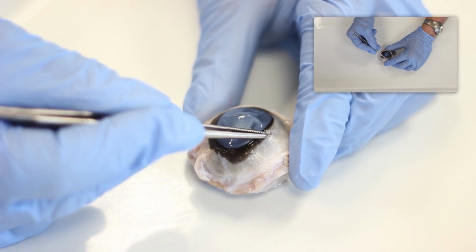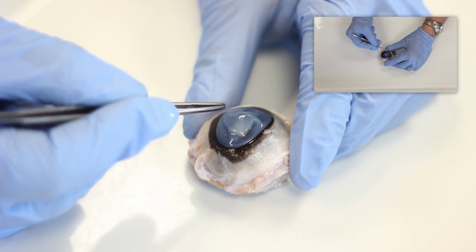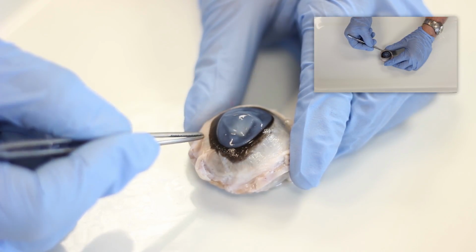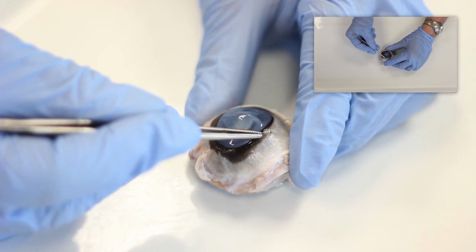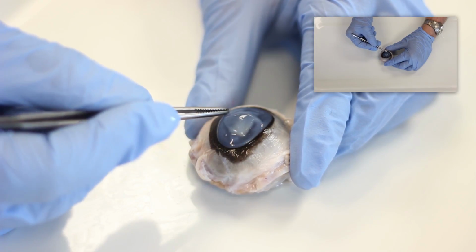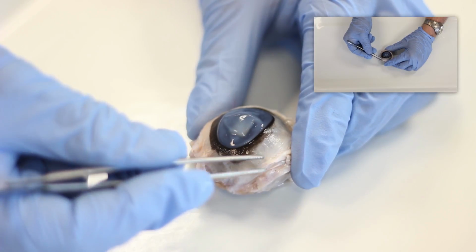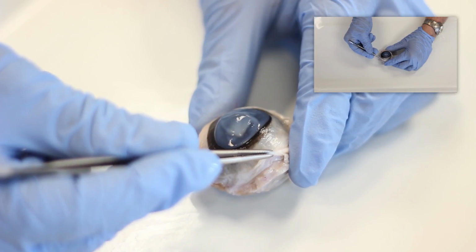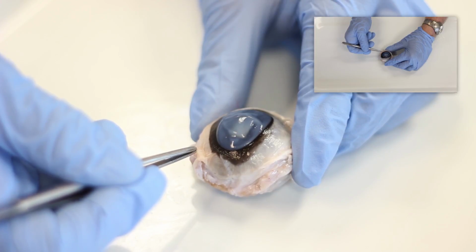Here we're able to see the fibrous coatings of the eye, consisting of a transparent cornea at the front and an opaque sclera behind. Notice that at the transition between the cornea and the sclera, there is a mucous membrane, which is the conjunctiva, a well-vascularized mucous membrane that helps protect the eyeball from infection.